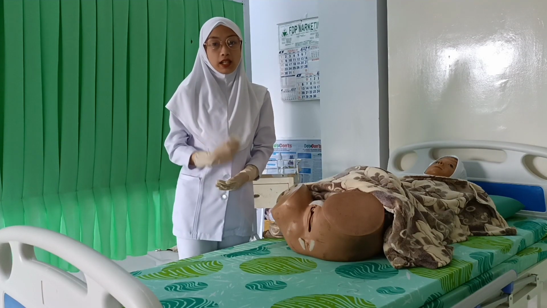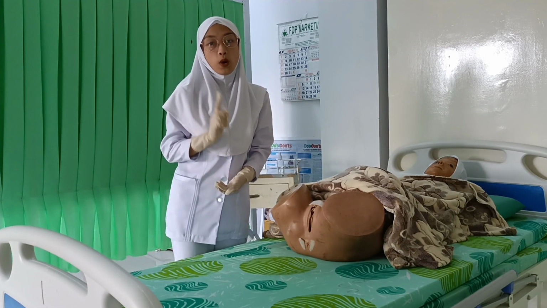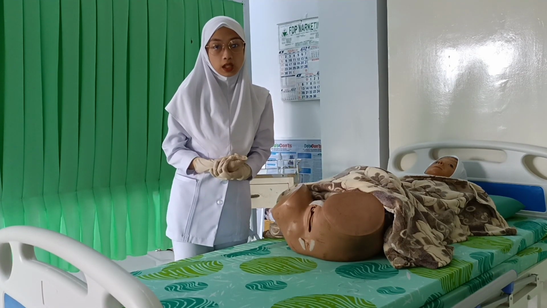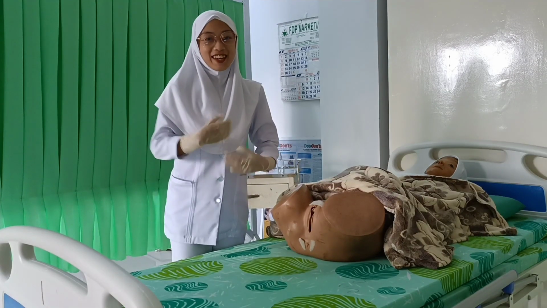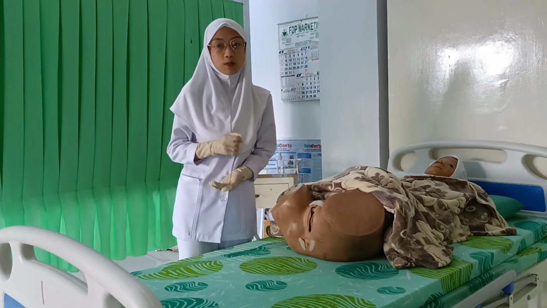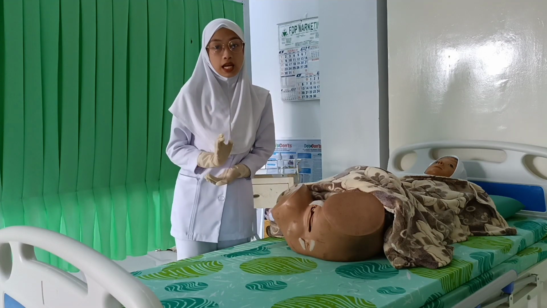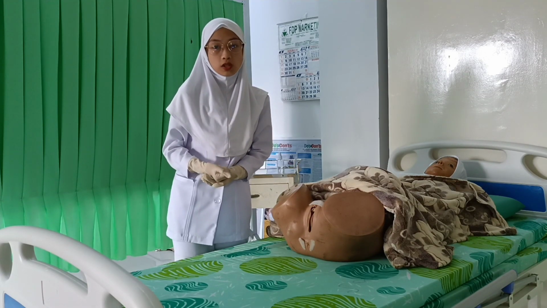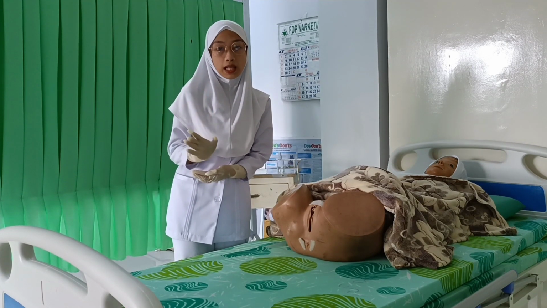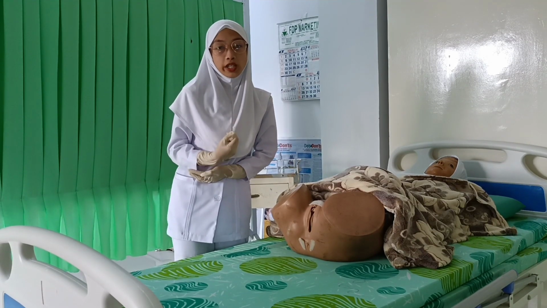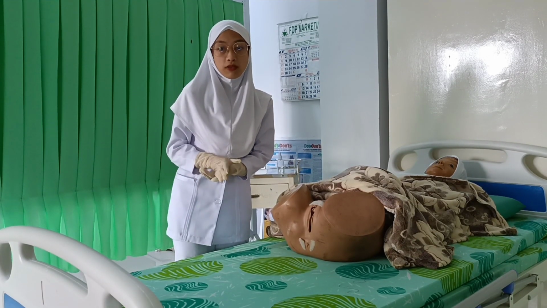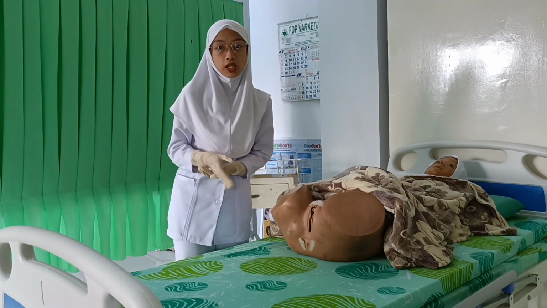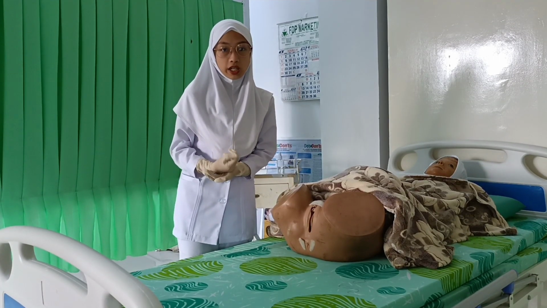Normal findings, clitoris does not exceed 1 cm in width and 2 cm in length. Urethral orifice appears as a small slit and it's the same color as surrounding tissues. No inflammation, swelling, or discharge. For the abnormal findings, presence of lesions, presence of inflammation, swelling, or discharge.